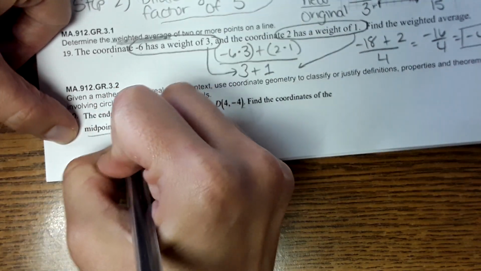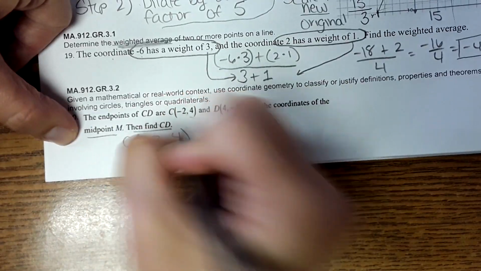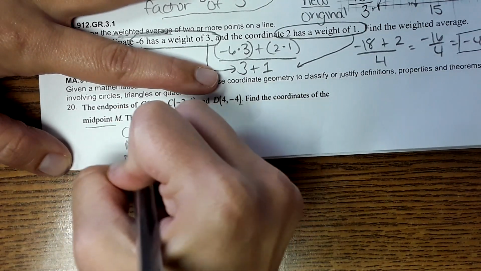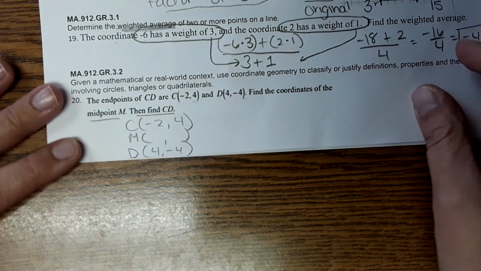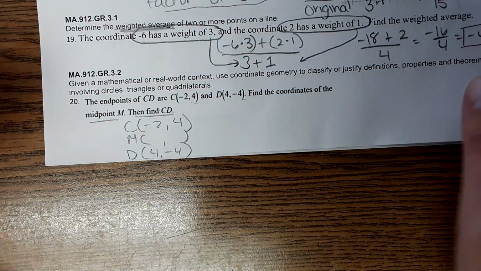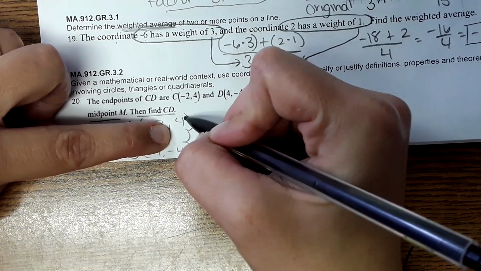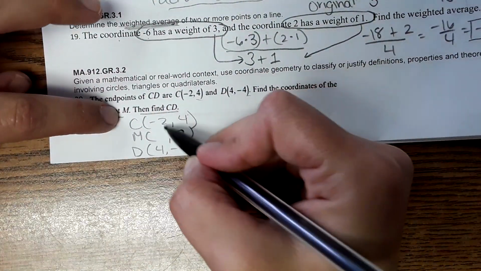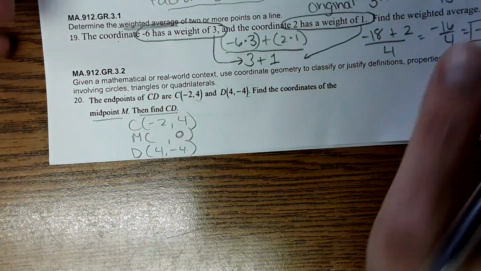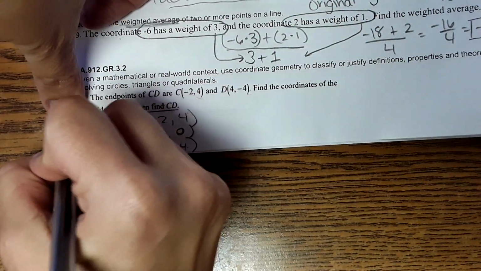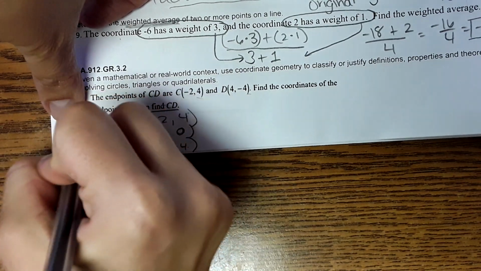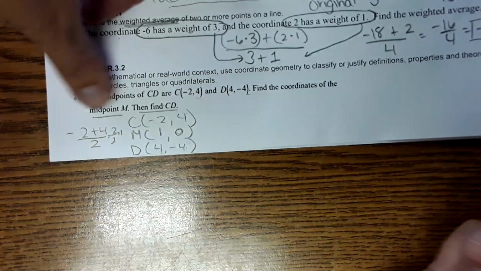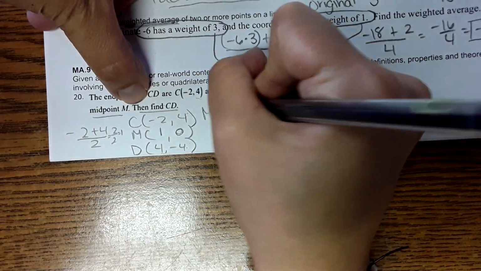Let's see, we have C is at -2, 4. D is at 4, -4, and then we're finding the midpoint. So if you set it up like this, it's pretty easy to see where the middle is, especially when you have numbers like 4 and -4. The middle would be 0. And then the middle of -2 and 4, that may jump out at you, it may not. If it doesn't, just find the average of those two numbers. So you can do -2 plus 4 divided by 2. So 2 over 2 is 1. So the middle there would be 1. So our midpoint is 1, 0.